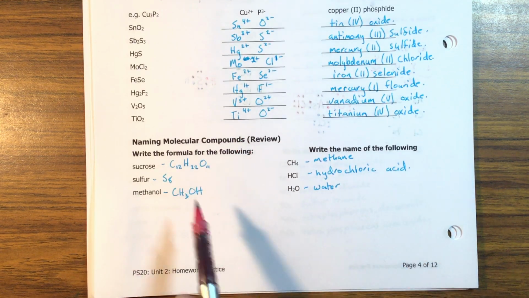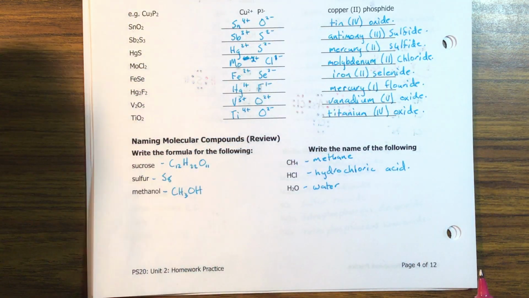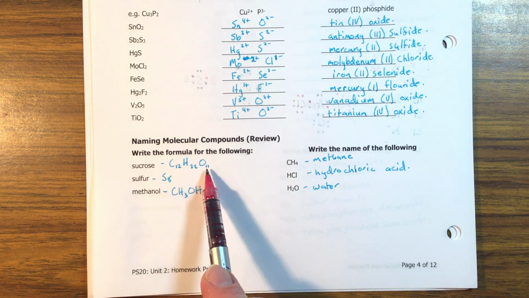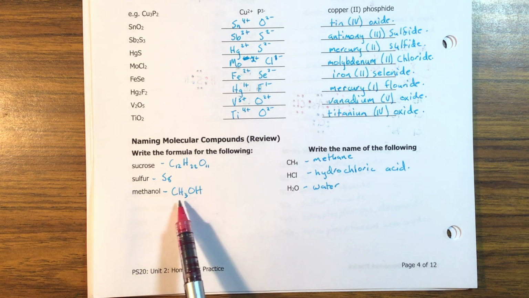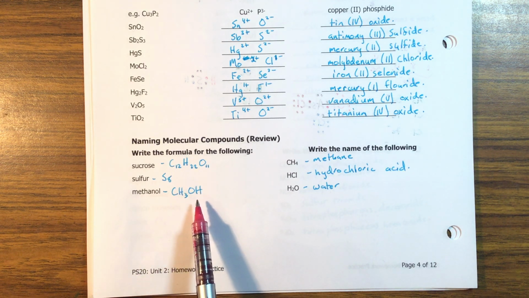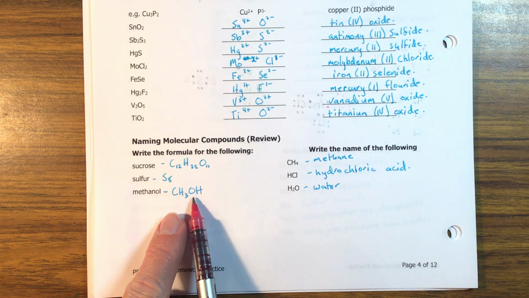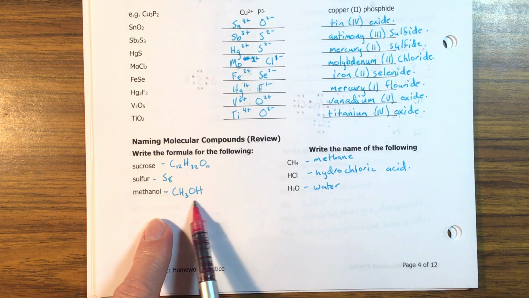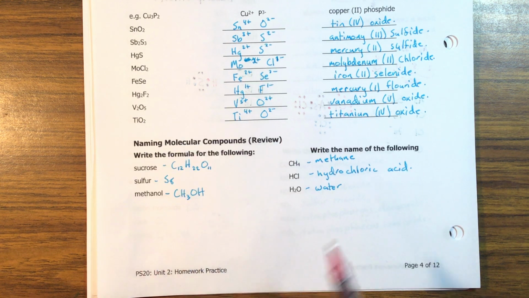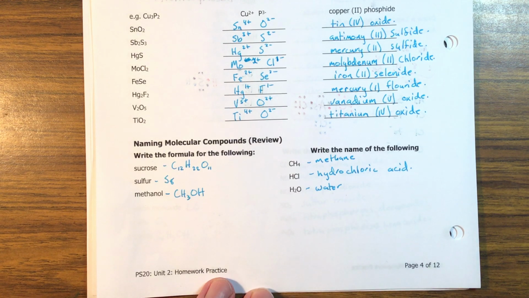Naming molecular compounds. Now, these guys are all on this sheet of common names. All right, so sucrose is C12H22O11. Sulfur is S8. It's polyatomic. Methanol is CH3OH. Now, you may wonder why they don't combine these two like CH4O. Because this is structured in a certain way, and this tells us about the structure of this molecule. CH4 is methane, HCl is hydrochloric acid, H2O is water.